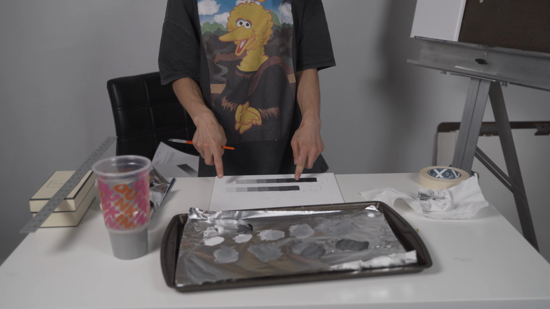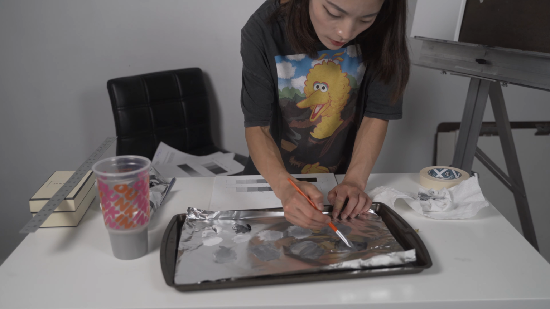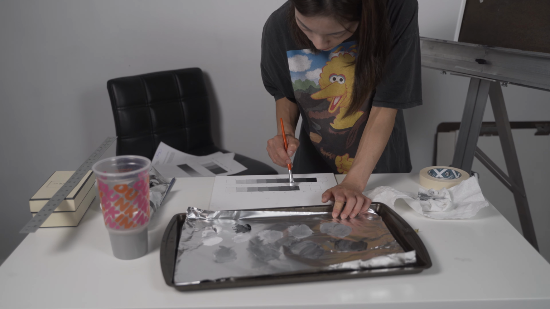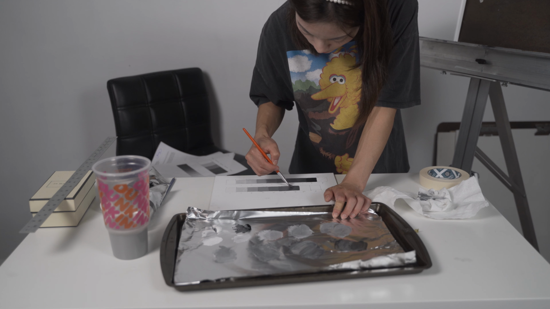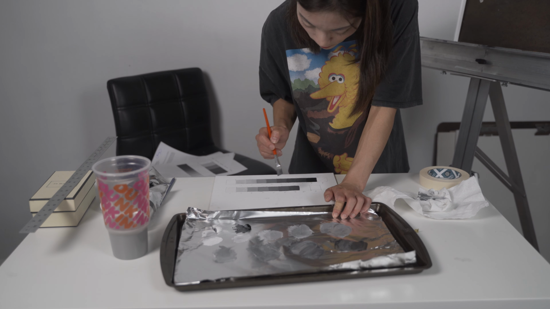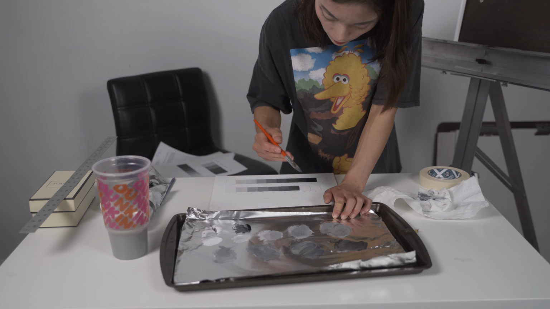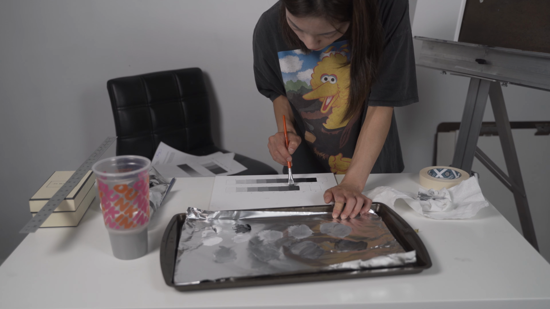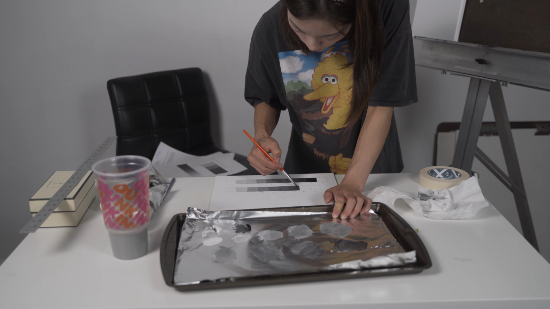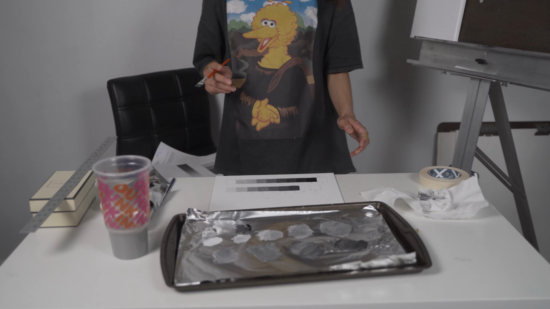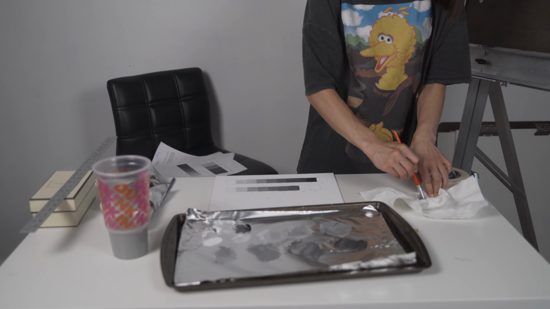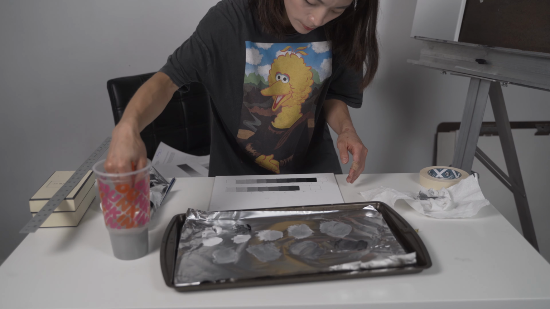Okay, so these look very similar, so I'm just gonna add a little more black. This one a little bit better.